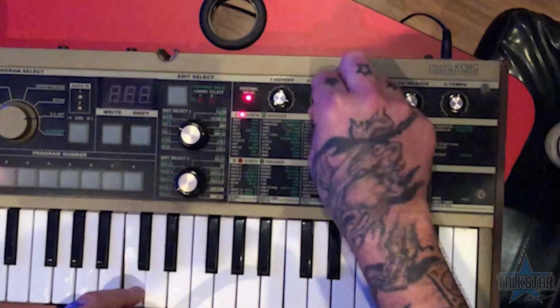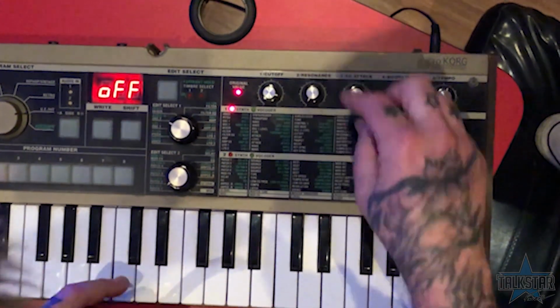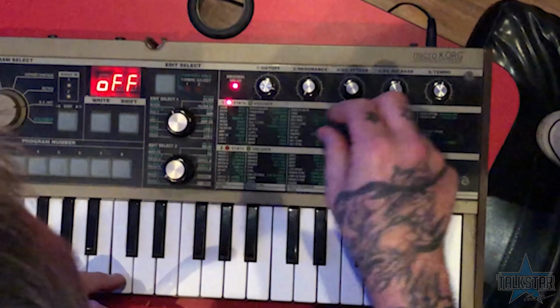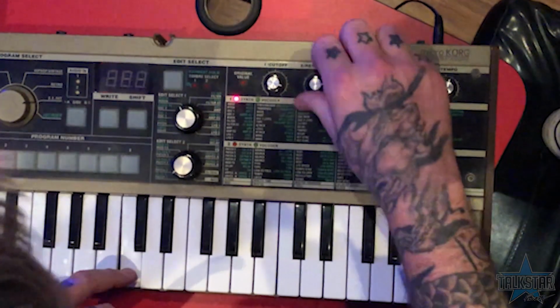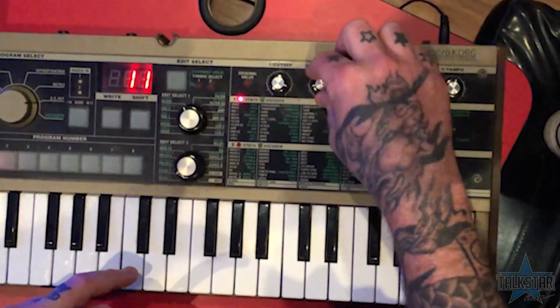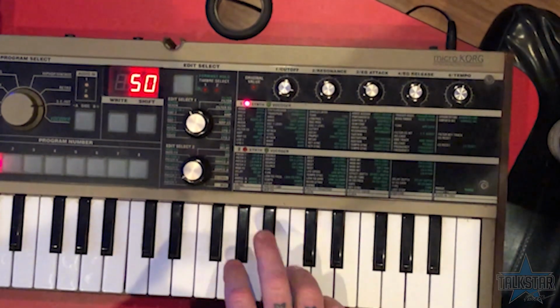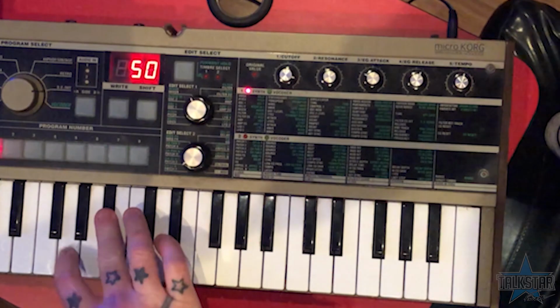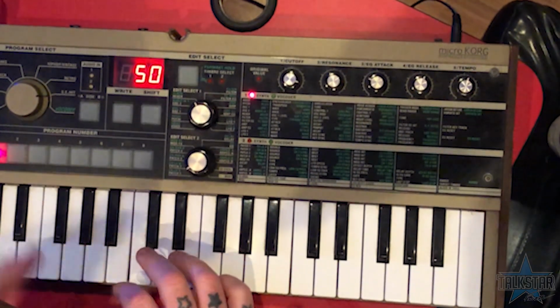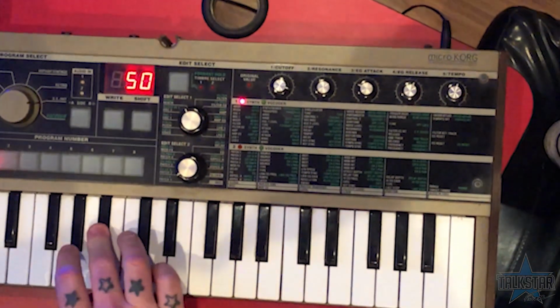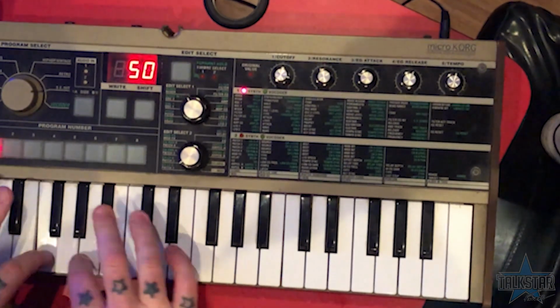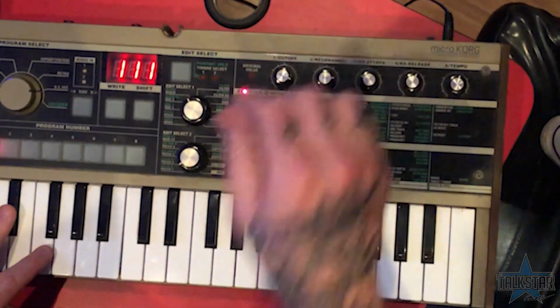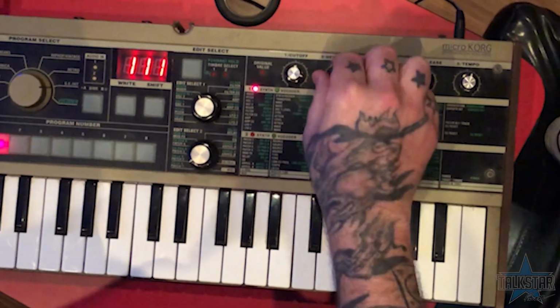And then go to mixer, oscillator 2 level. Bring it down. Blend it together. This is a stack patch, kinda like a Bosco sound. You can balance how much low you want underneath the high tone.